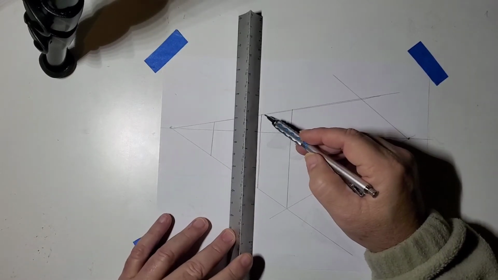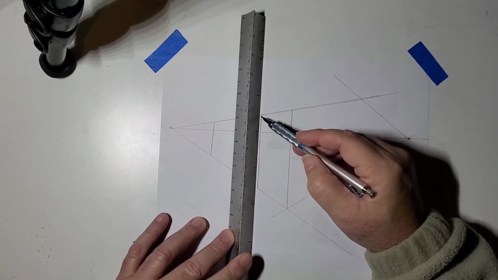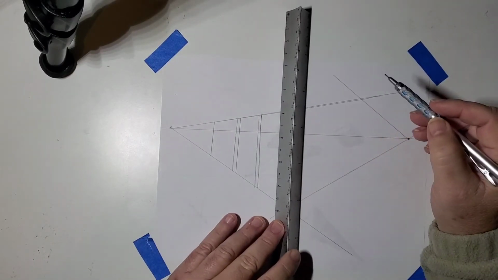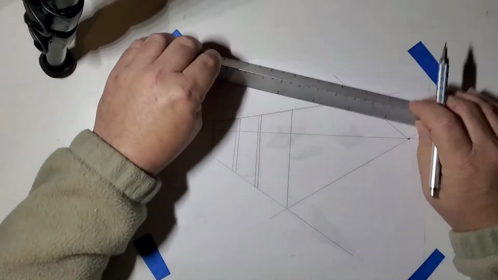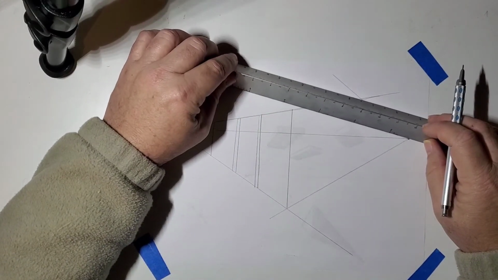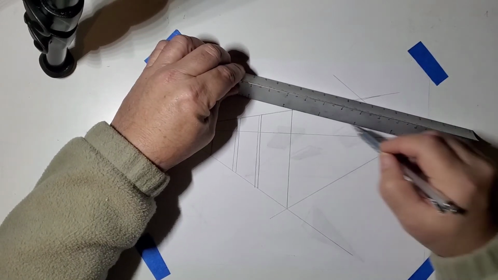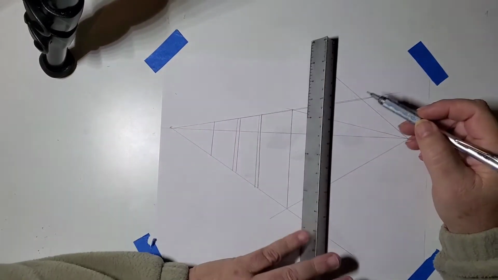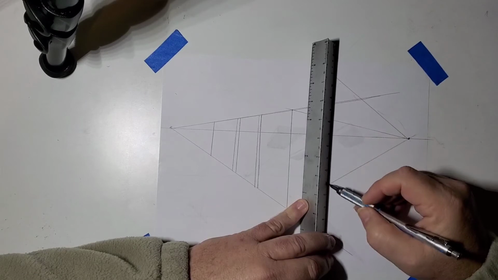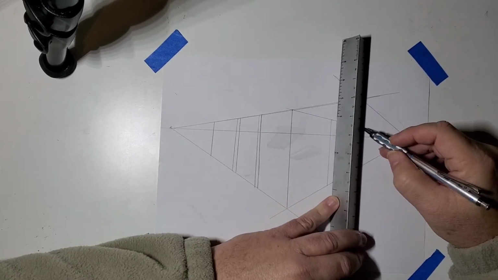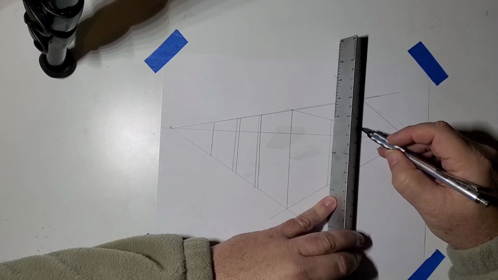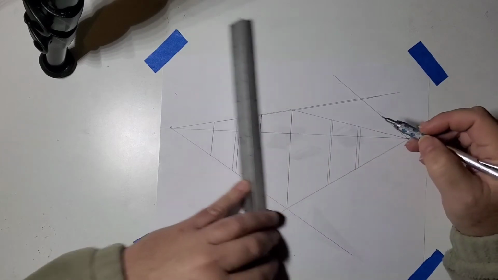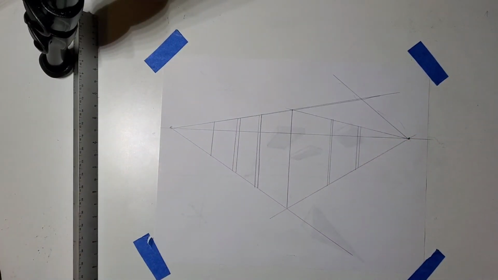Okay, and actually this line needs to come up this way, kind of meet right at that corner. So this one, no good for now. You can make these whatever size, whatever style that you want to. Okay, so that gets me started.